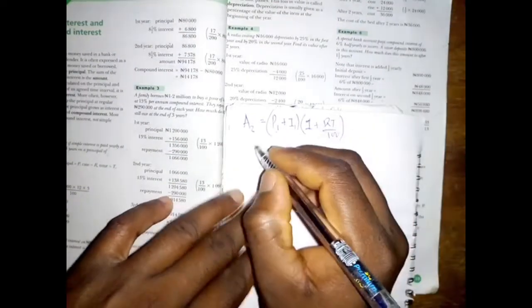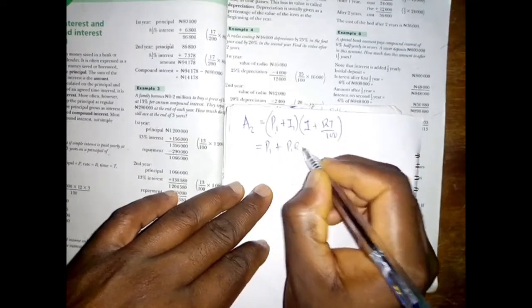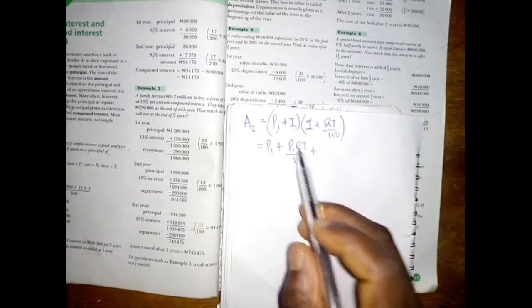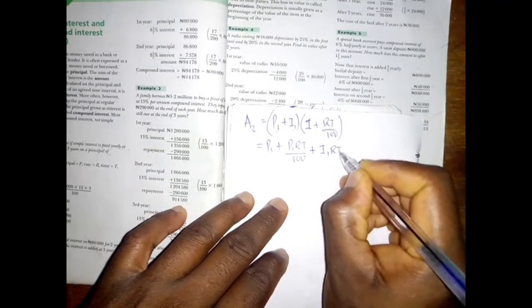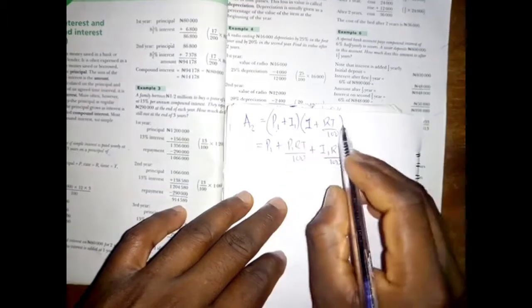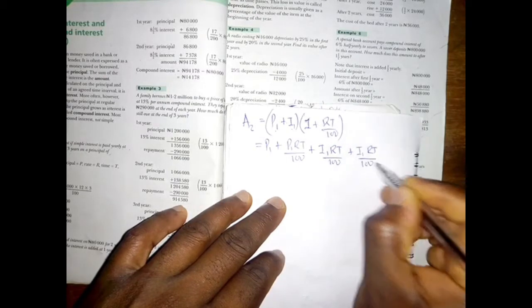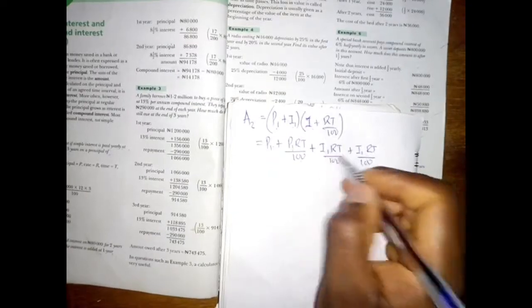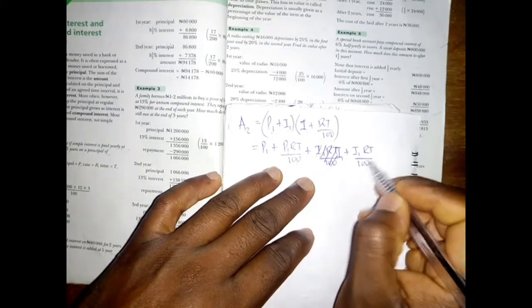So when you open this bracket, P1 times 1 will give you P1, plus P1 times this will give you P1 RT over 100, plus I1 times 1 will give you I1, then I1 times this will give you plus I1 RT over 100.